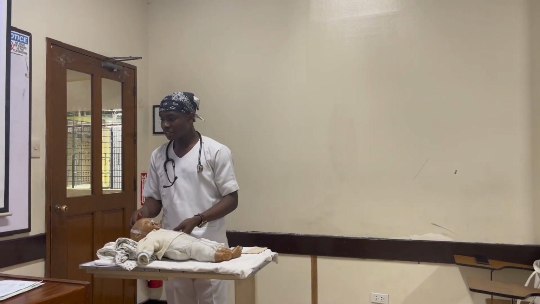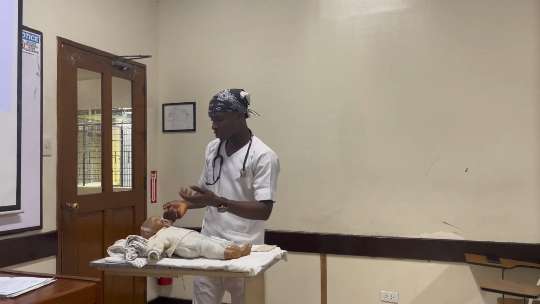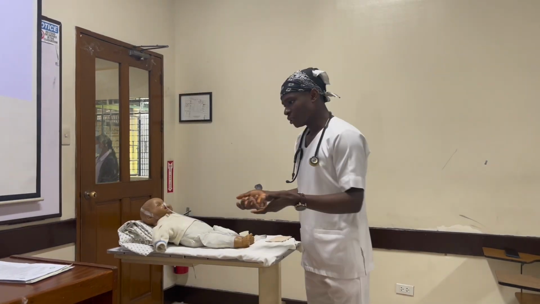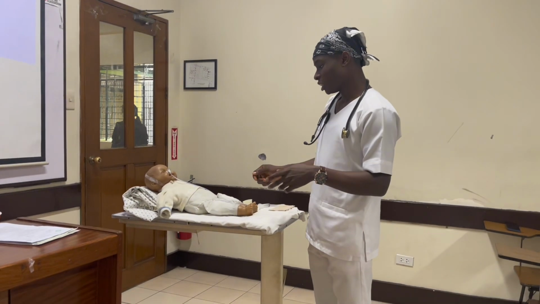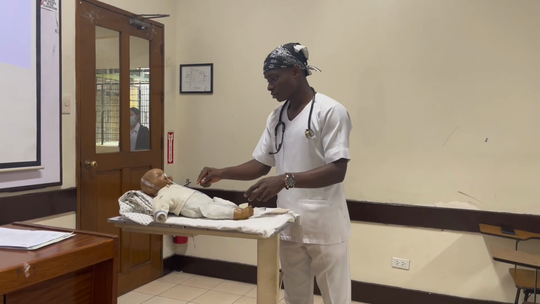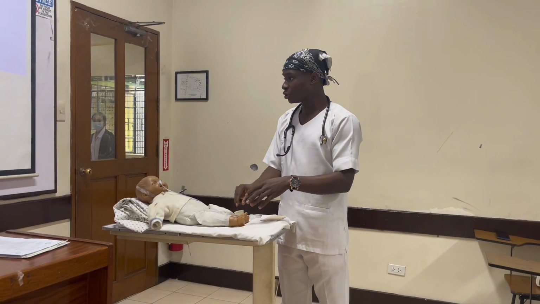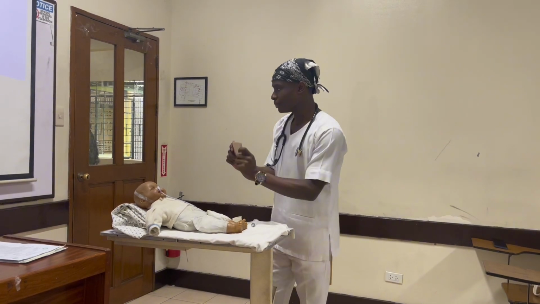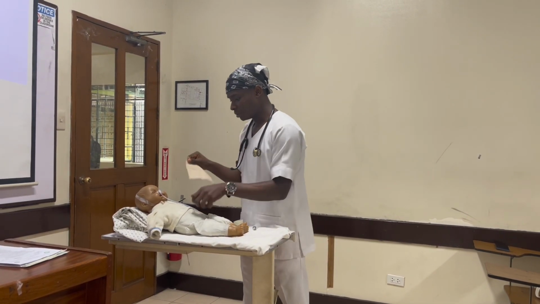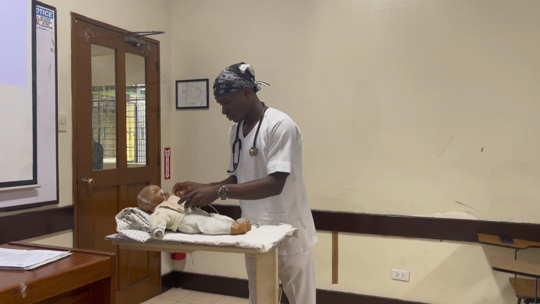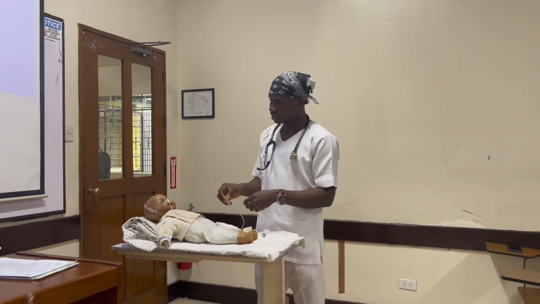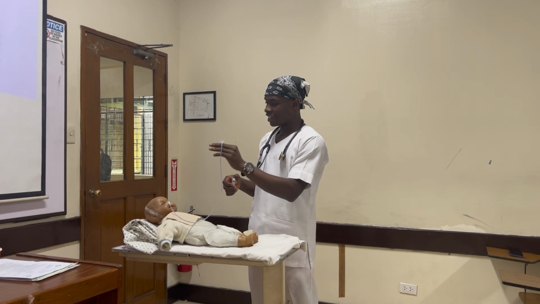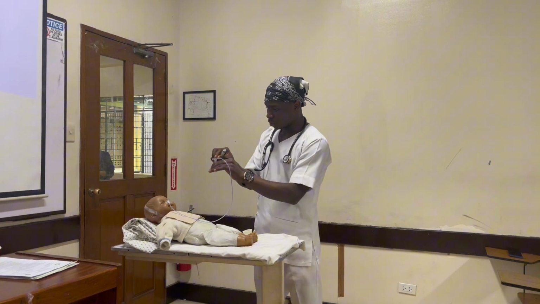The next thing is placing the patient in a semi-Fowler's position, which is about 30 degrees. The next step is to check for the placement of the NGT. Before that, I place a tissue on the baby's chest. After that, what is next? The next is placing the syringe. I kink it, then open.